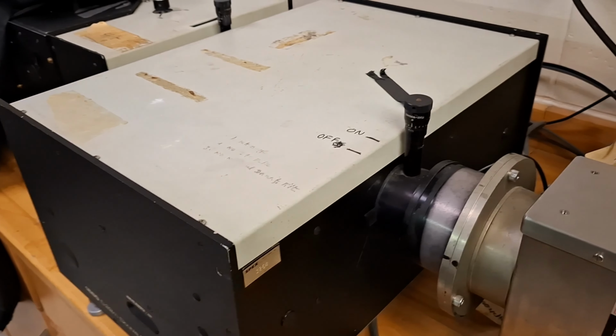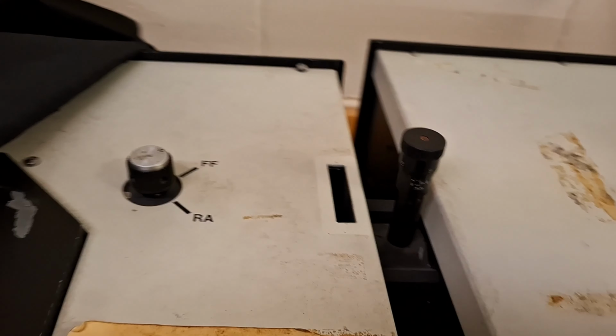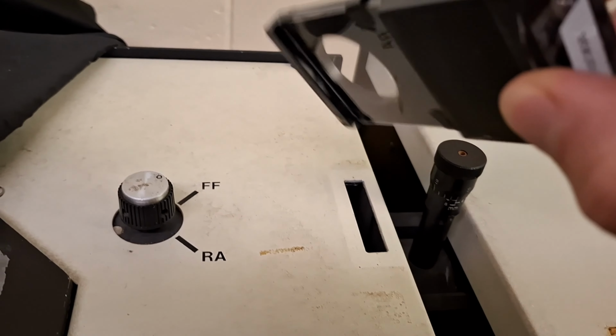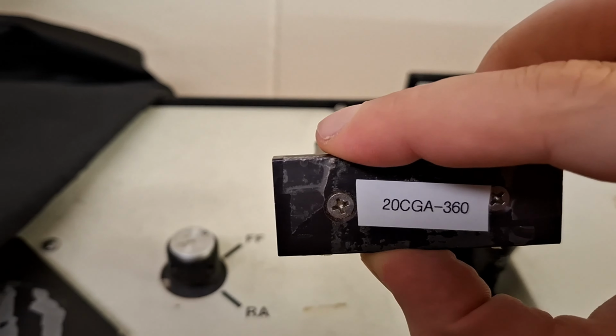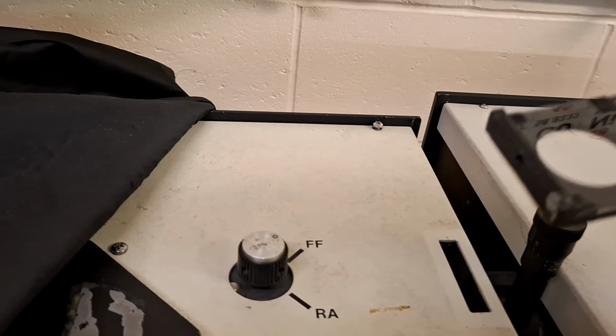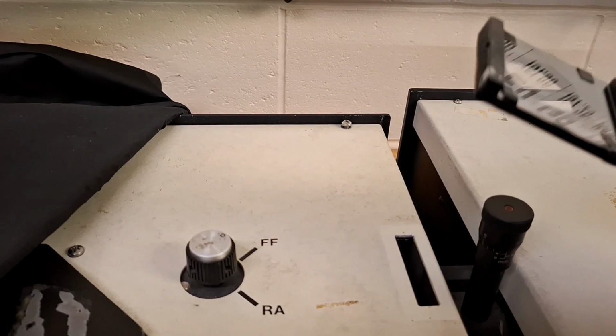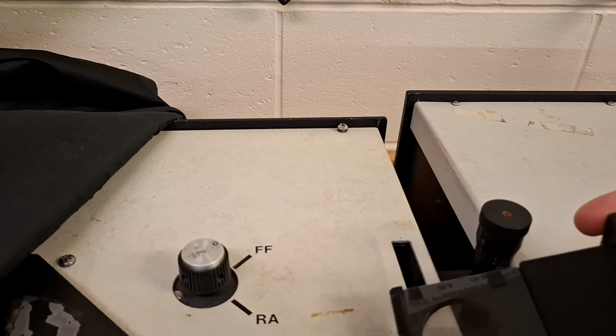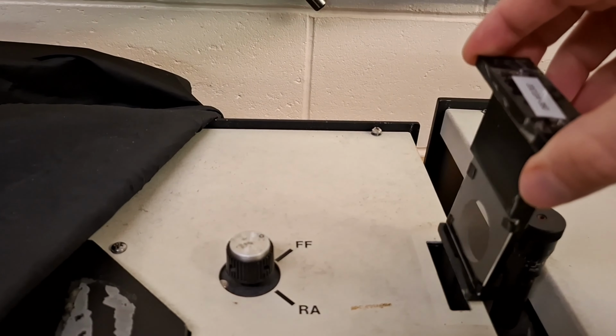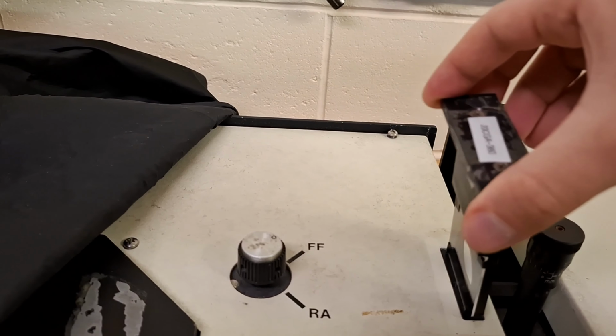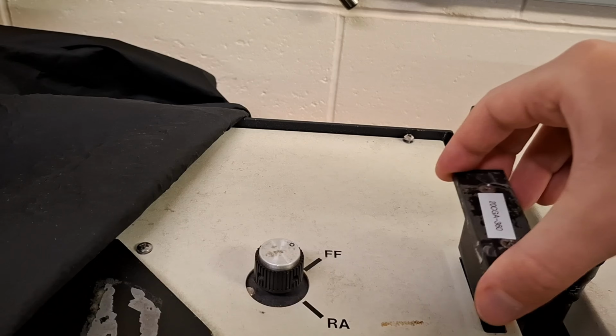And I will put my filter here. This is a 360 nanometer long pass filter, which means that any light shorter than 360 nanometer will not go to the emission spectrometer or the detector.